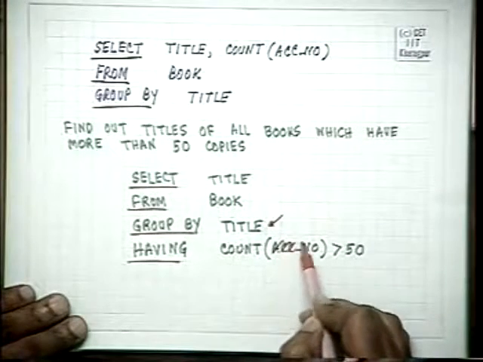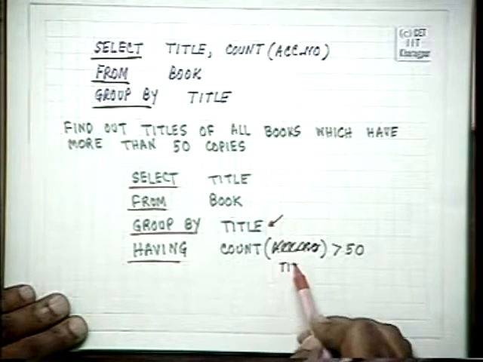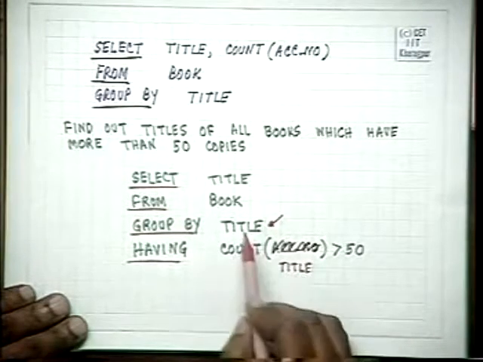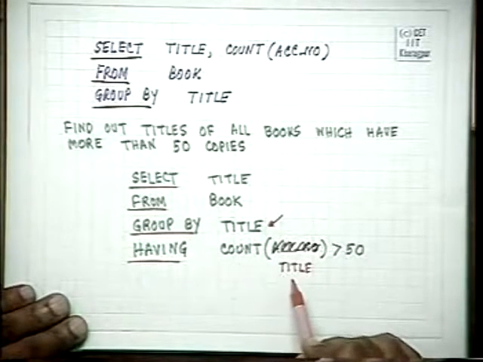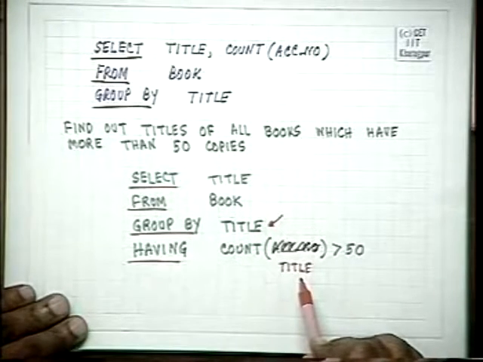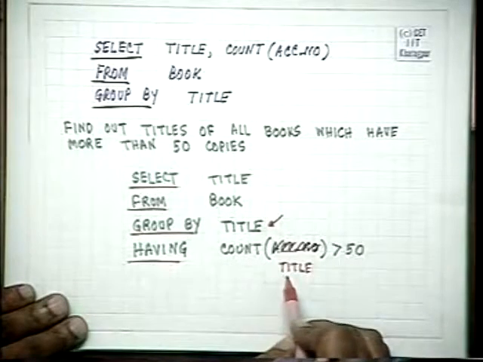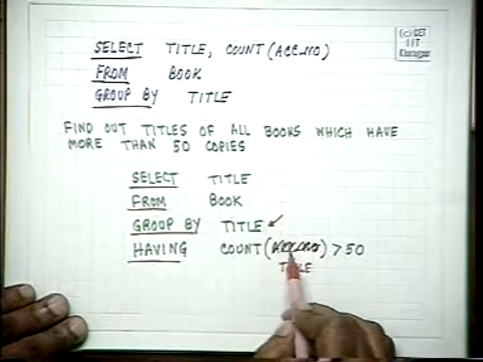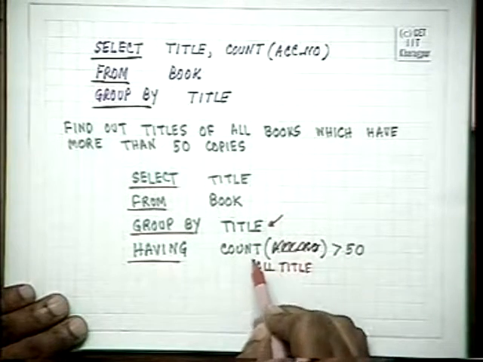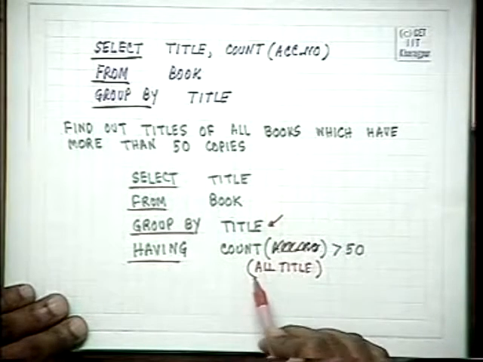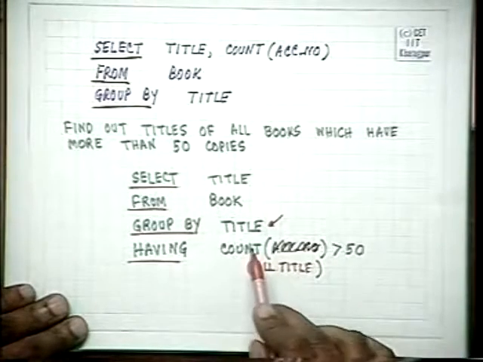Now if we wrote title here, would it be correct? It would not be correct because when you group by title, this title may come once, but depending on the default of the system, you could make it do the actual counting by writing all title. Like distinct and all we had, select all title will count even duplicates in the group by.